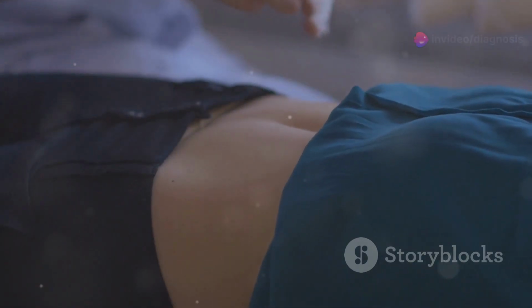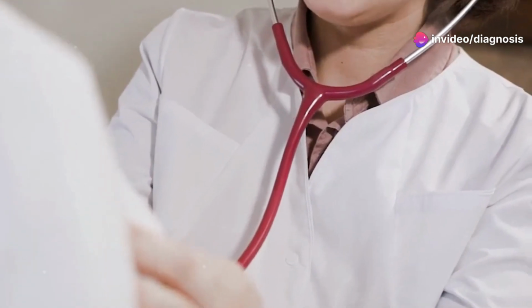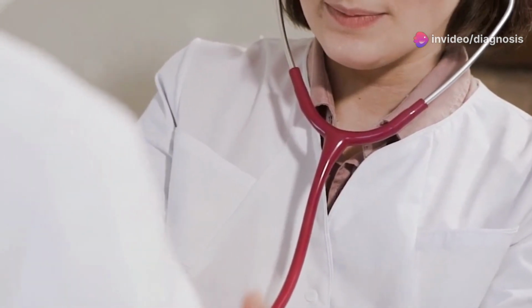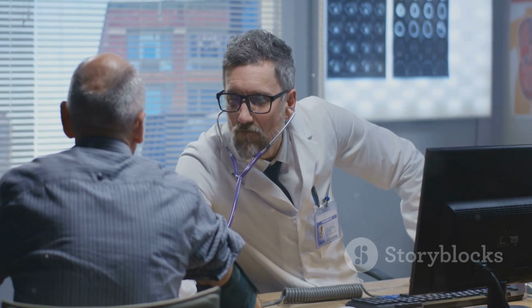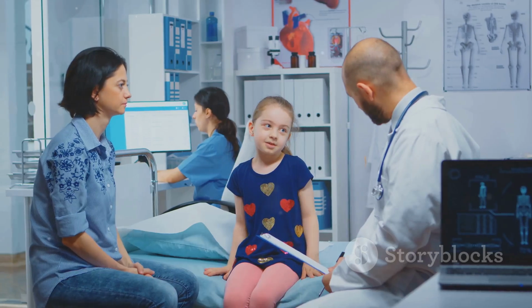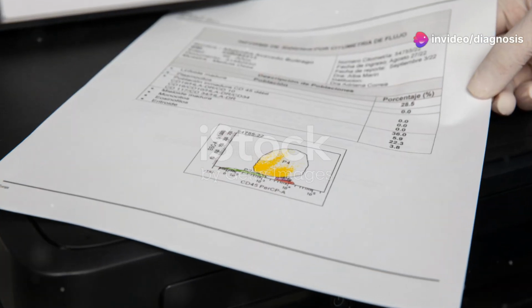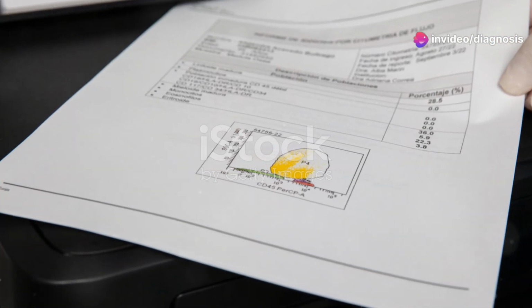Proceed to examine each body system. This includes the cardiovascular, respiratory, gastrointestinal, and neurological systems. Throughout the physical exam, pay attention to the patient's verbal and nonverbal cues. These can provide additional insights into their condition. The physical exam, combined with the patient's history, helps narrow down the potential diagnoses.